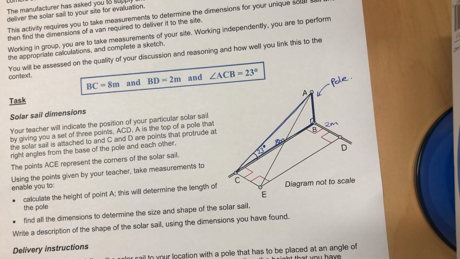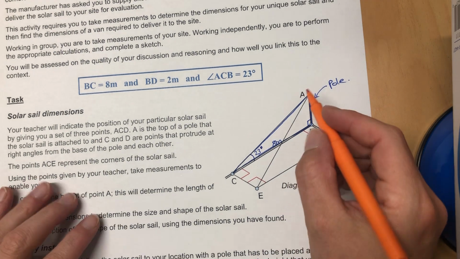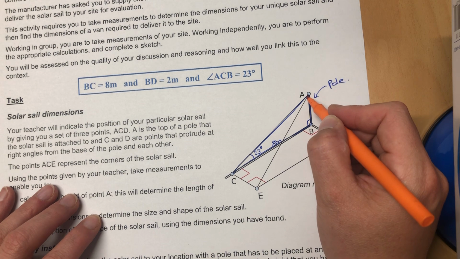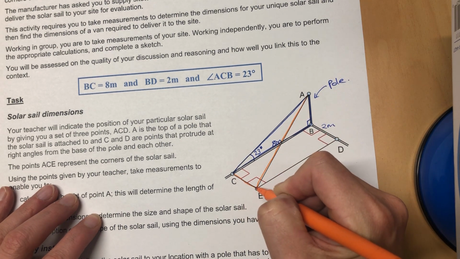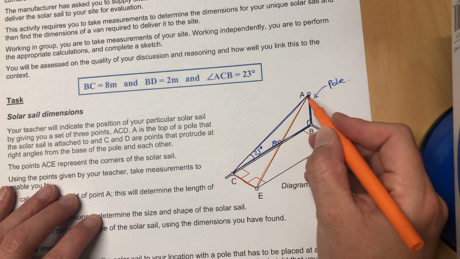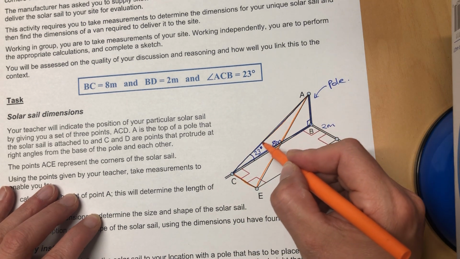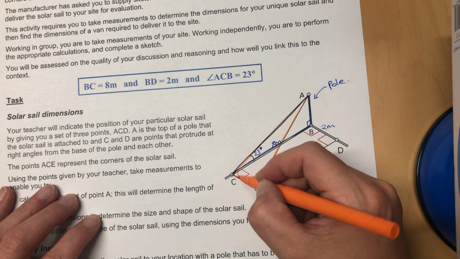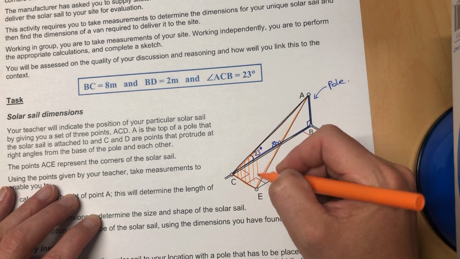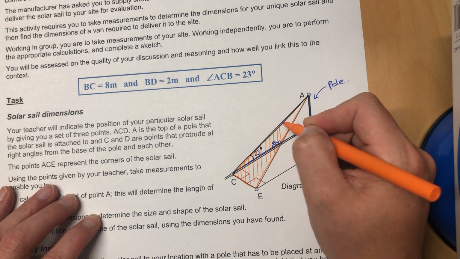Something else that might be useful at this stage is to just identify what the solar sail is, or the shade is. It's this triangle here. It's attached to the ground, and it is along that same line AC where that imaginary triangle is, whereas our shade sail is actually a piece of fabric.